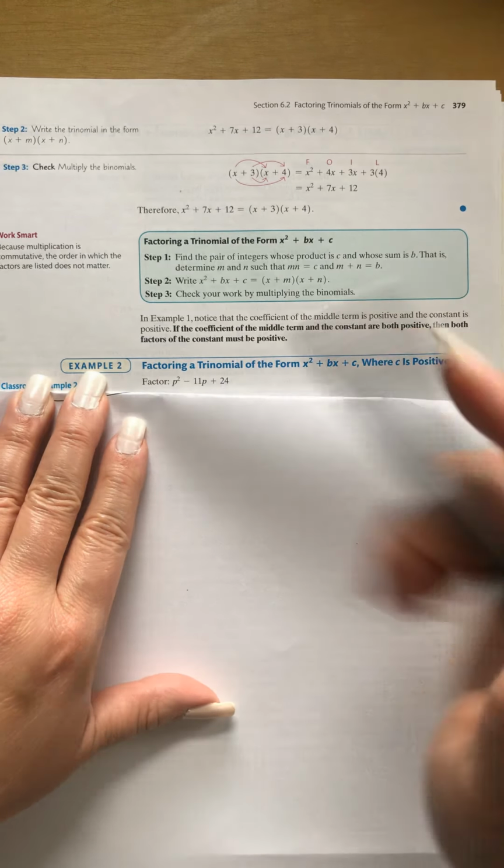Next one, example 3. Now this one, z squared plus 3z minus 28. I need to know, first of all, z times z is z squared. What two numbers multiply to give me a negative 28? So one has to be positive, one has to be negative. That's the only way to get a negative. But I want them to add to be a positive 3.